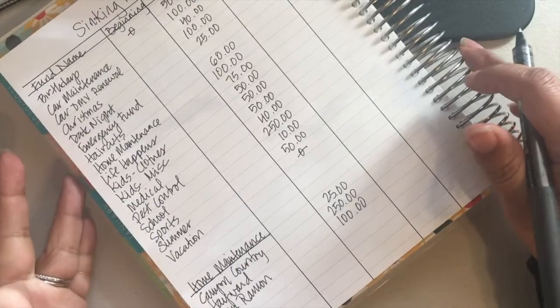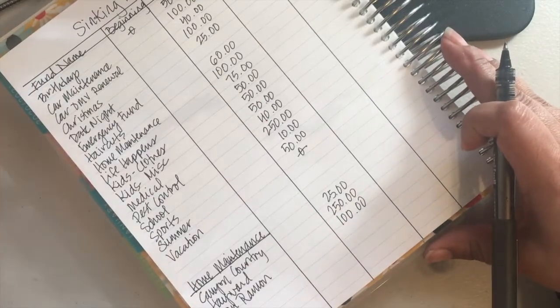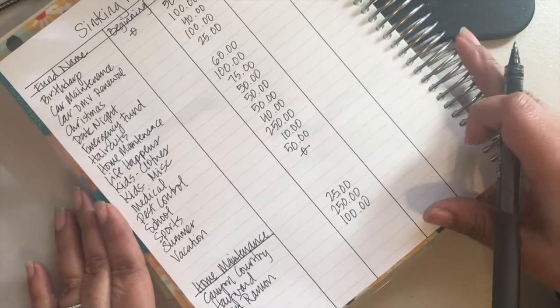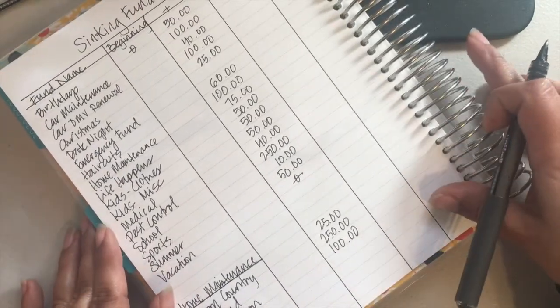These are the 2021 sinking funds. This is how much we're putting towards it. If you have any questions, let me know, but I look forward to recapping this and letting you know how we ended up the month.